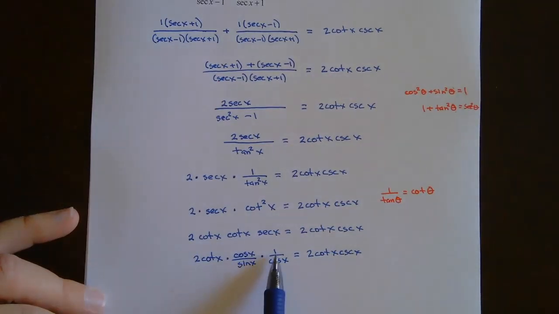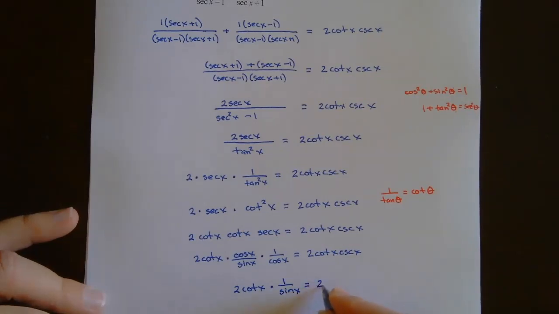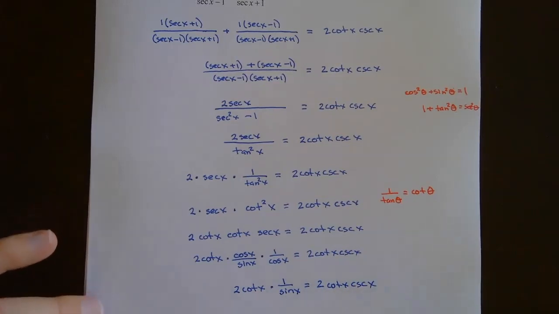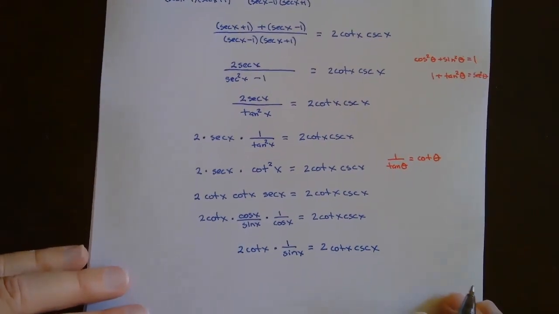If I move the cosine x over here, we'd have cosine x over cosine x, right? Because this is a product and we're multiplying, this cosine x and this cosine x are going to cancel each other out. And we would be left with 2 cotangent x times 1 over sine x is equal to 2 cotangent x cosecant x. Well, they're not the same yet, but we're darn close.